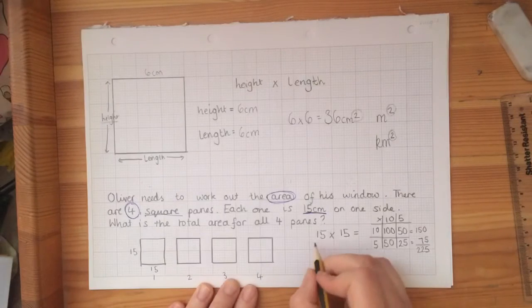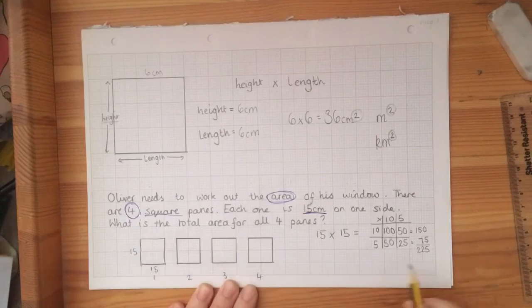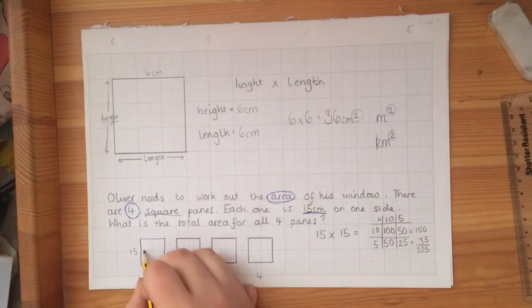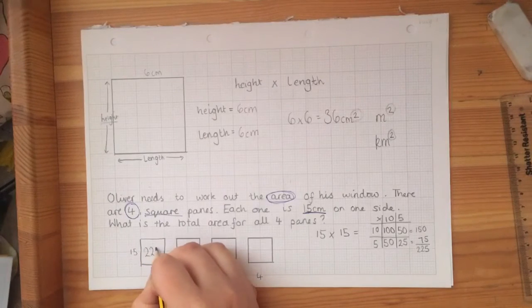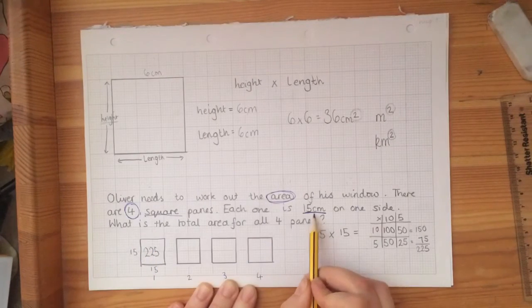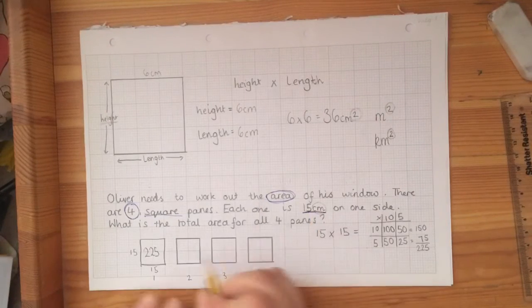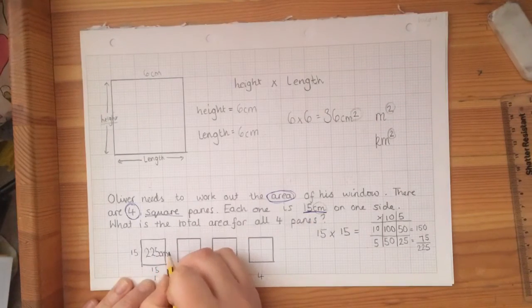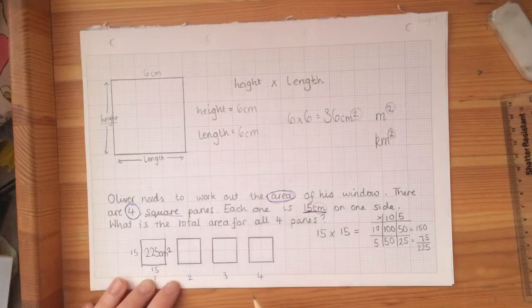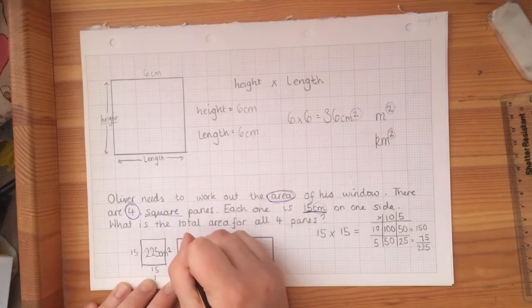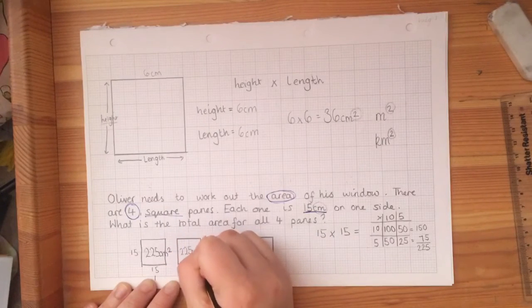So the area of one window pane is 225, let me check what measurement we're on, centimetres squared. Okay, so I know that's going to be the same for all of the panes.